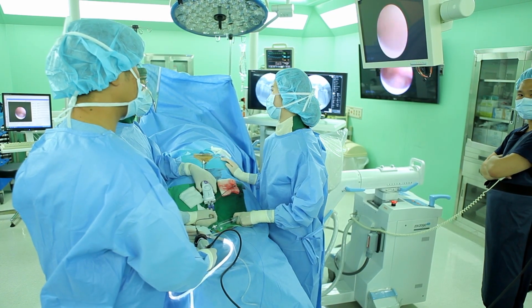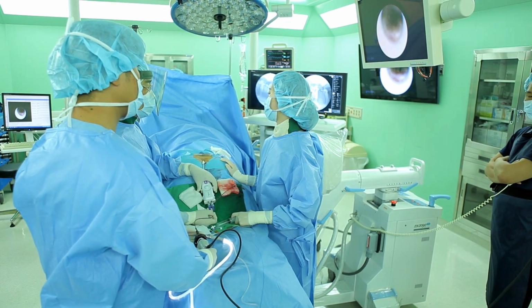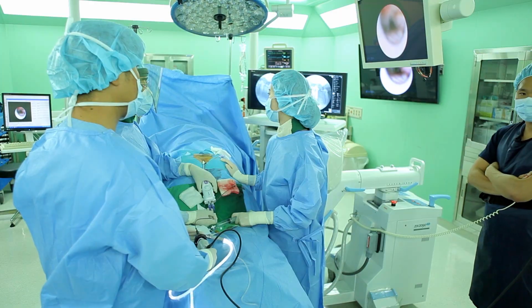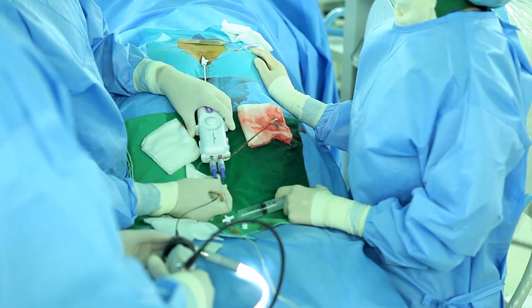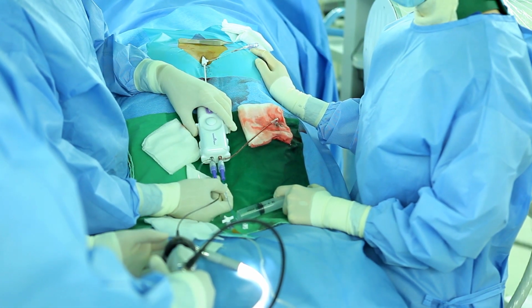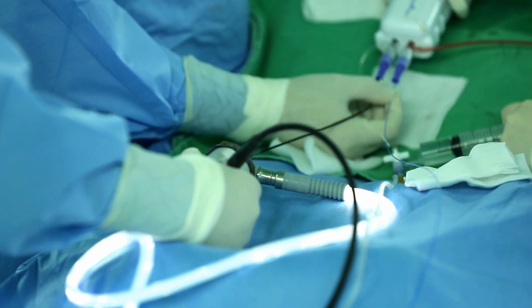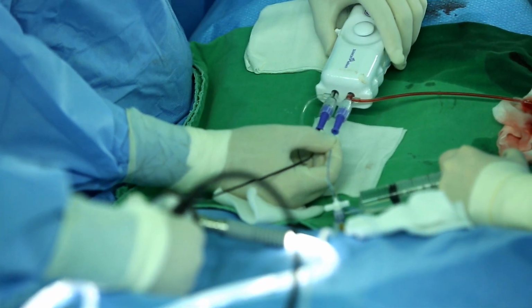You should push 1 to 2 cc saline intermittently, checking for an unclean view because of the bleeding or disc particles, and push 5 cc saline for adhesion lysis for catheter advancement.